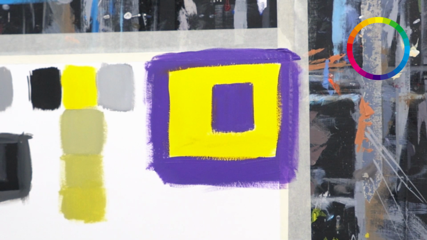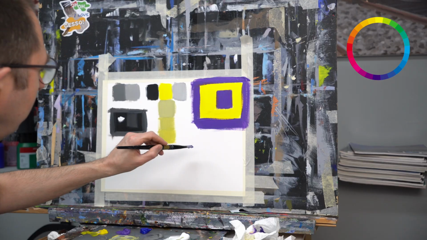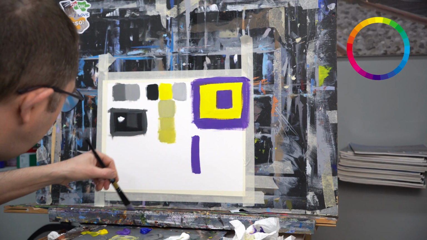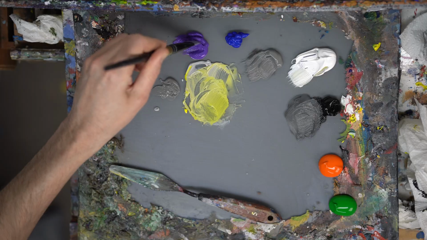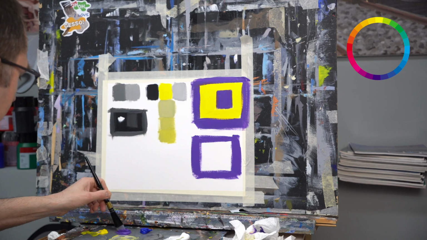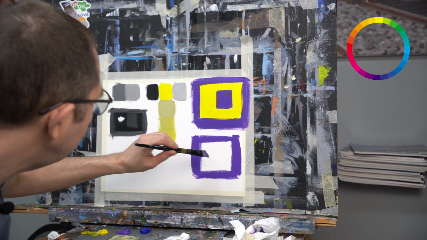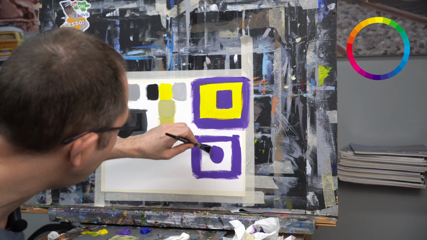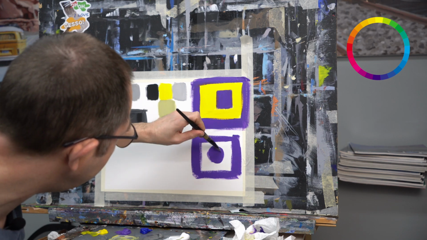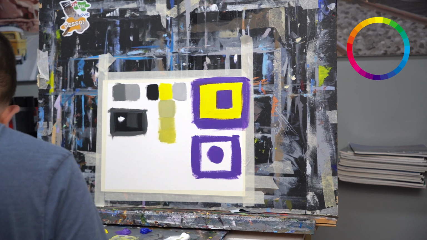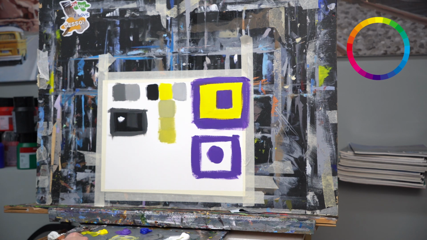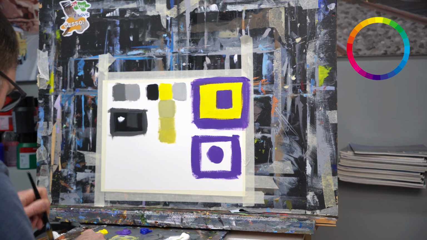First I have to clean my brush. So here we go, same purple color. And this time my painting style changes because now I'm more in the circle period. See? That's my artistic development. I started off with squares and now already I'm heading over to circles.